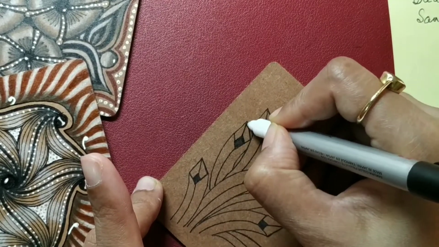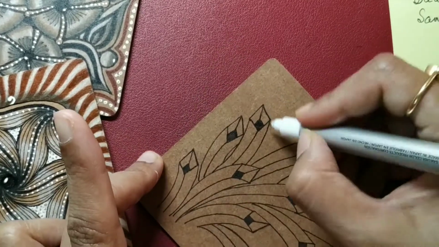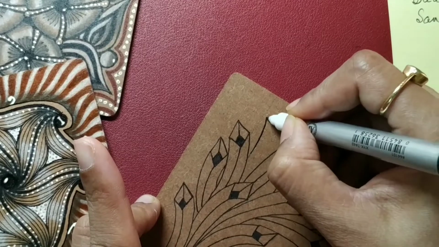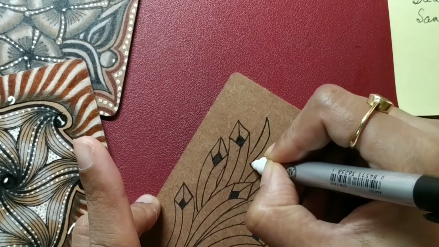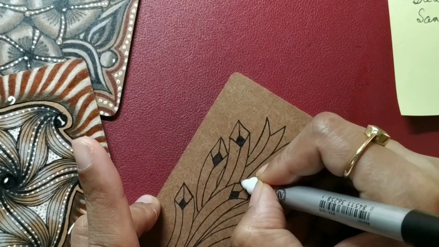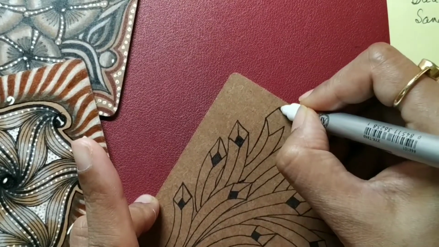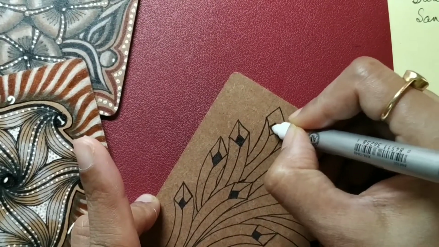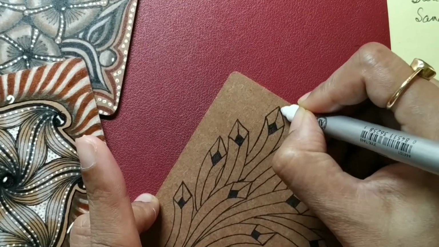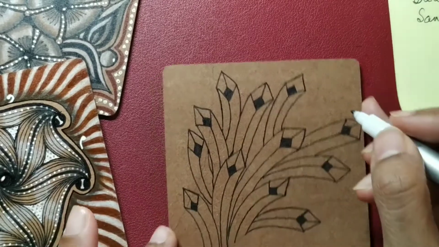And then just join it. Another one probably straight up here, draw a V, come down, again one more, come down. Such a lovely pattern just grows, so simple to draw.